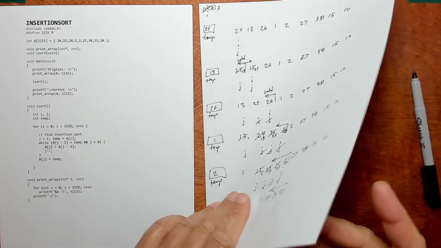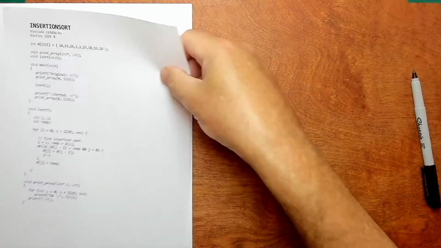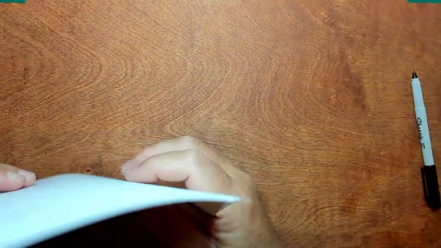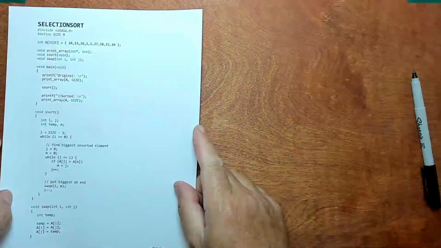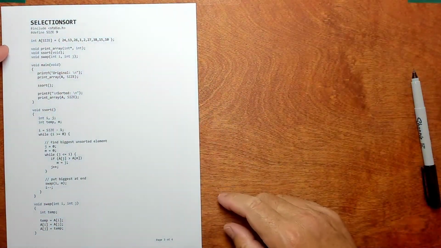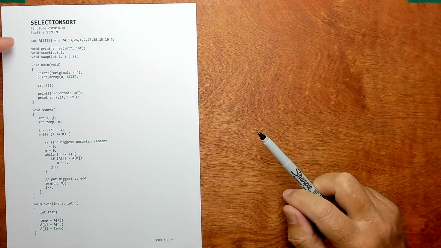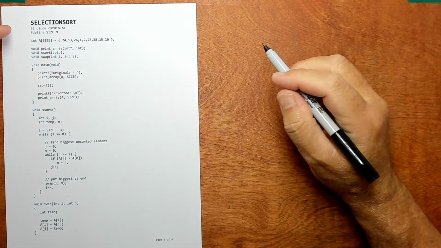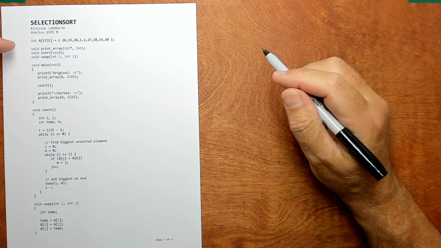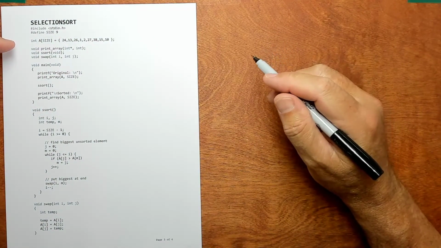Okay, one more algorithm. We've got selection sort. So here, the keyword is select. We're pulling items from the unsorted list and putting them into the sorted list.